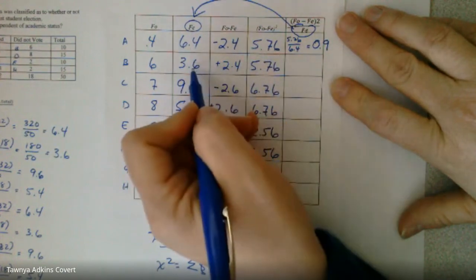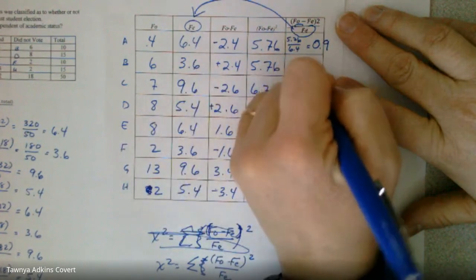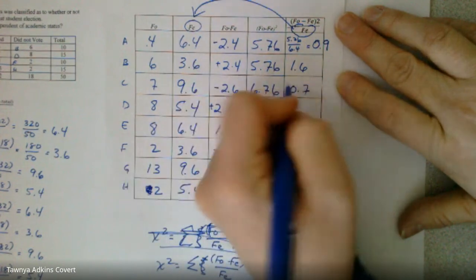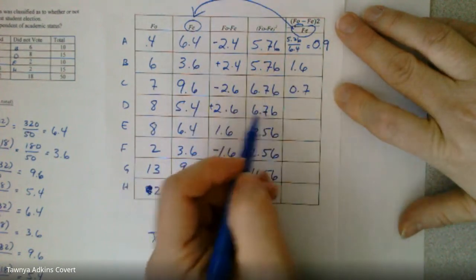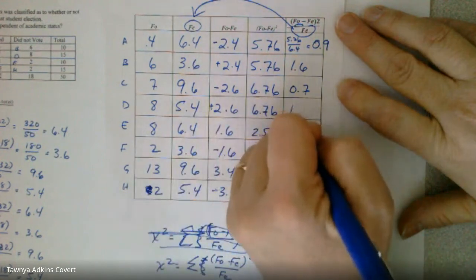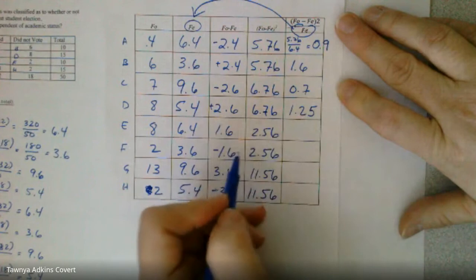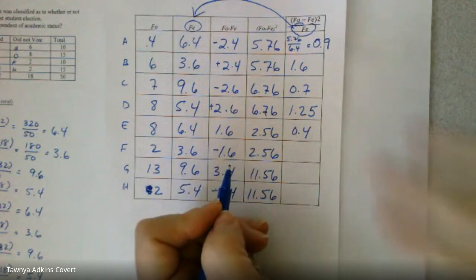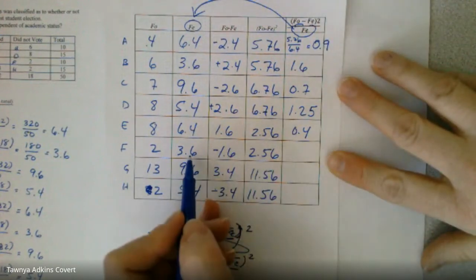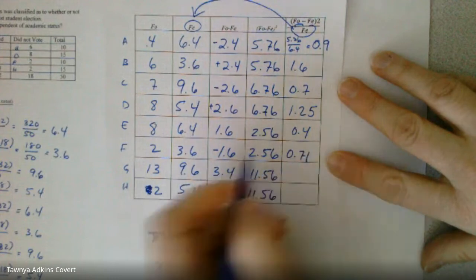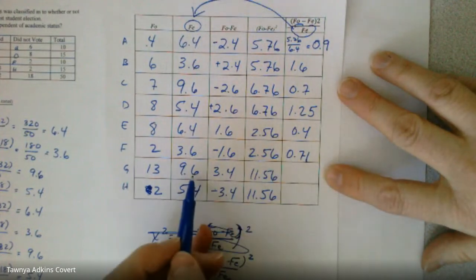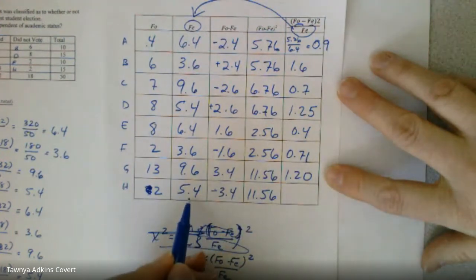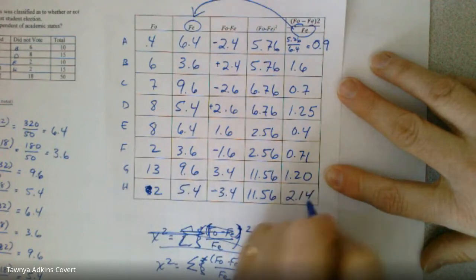So 5.76 divided by 3.6 is 1.6. 6.76 divided by 9.6 is 0.7. 6.76 divided by 5.4 is 1.25. 2.56 divided by 6.4 is 0.4. 2.56 divided by 3.6 is 0.71. 11.56 divided by 9.6 is 1.20. And 11.56 divided by 5.4 is 2.14.